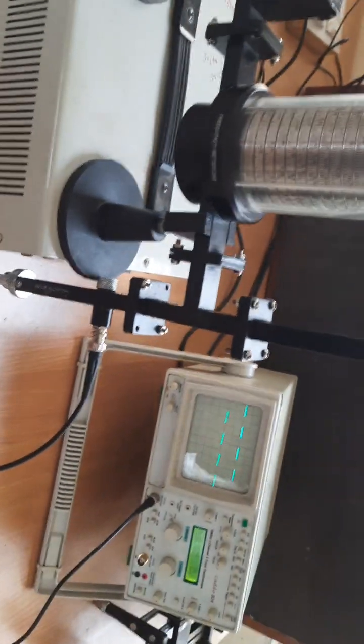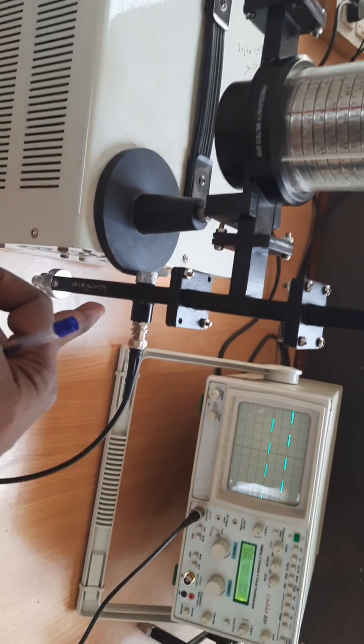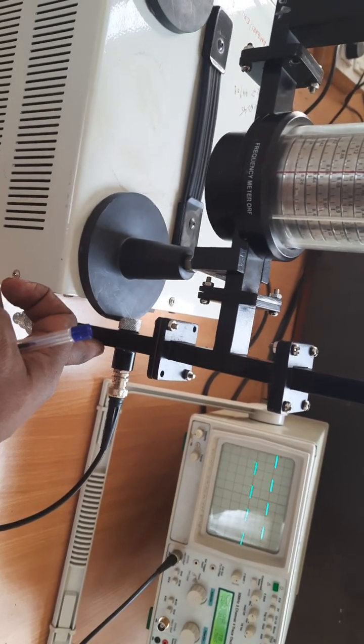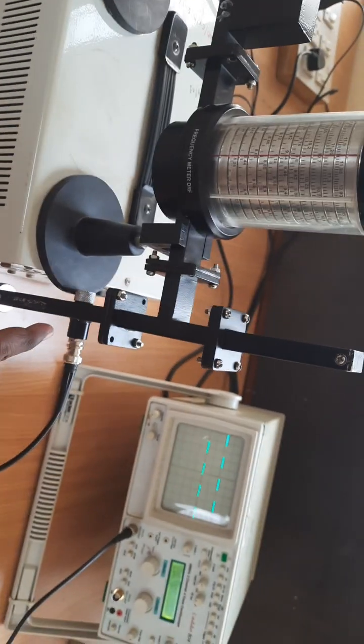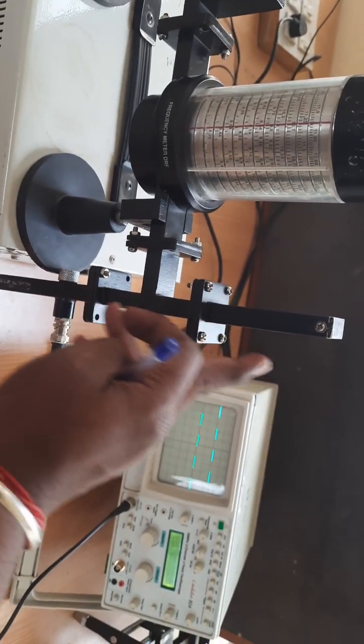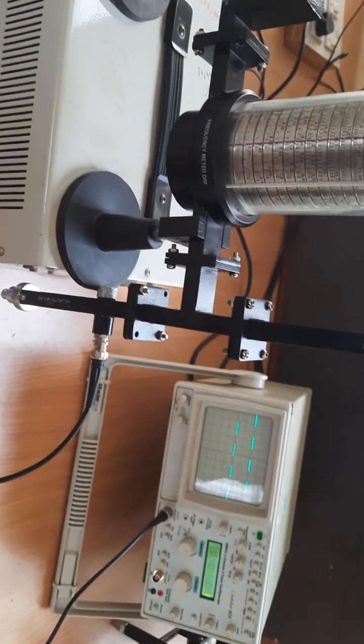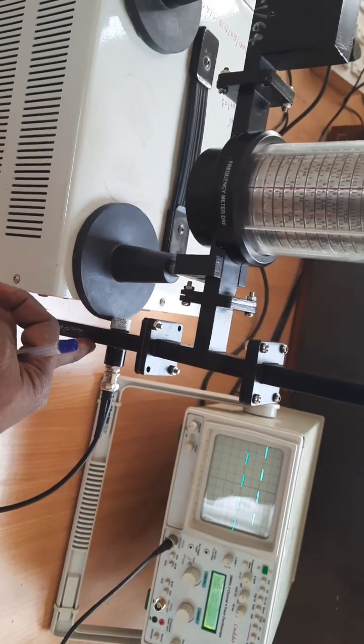In this experiment, I am just shuffling the connections. Now I am measuring the output at this particular port, and the matched termination should be connected to the other port.